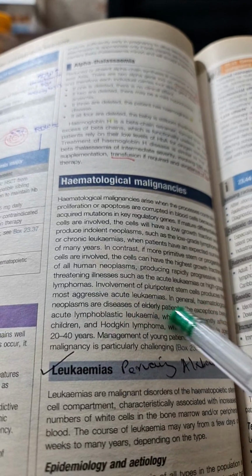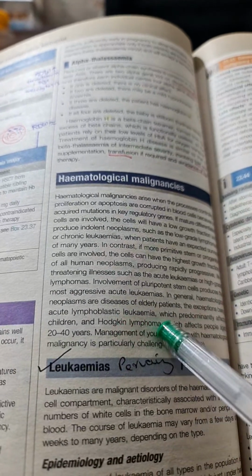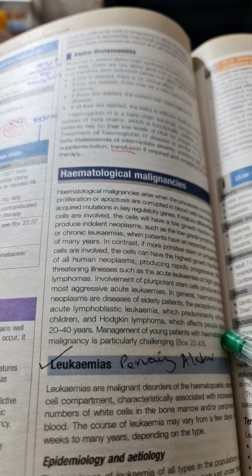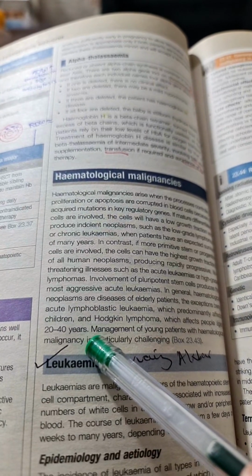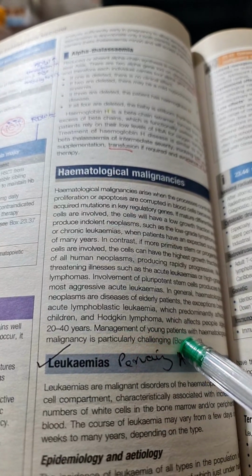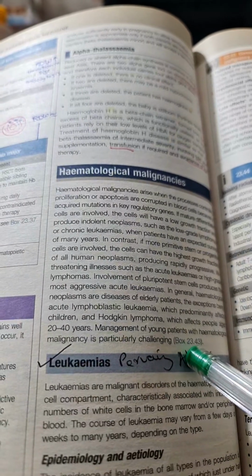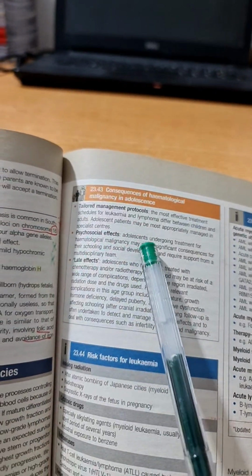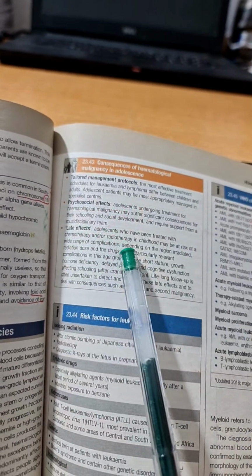In general, hematological neoplasms are diseases of the elderly, the exception being acute lymphoblastic leukemia, which predominantly affects children, and Hodgkin's, which affects people aged 20 to 40 years. Management of young patients with hematological malignancy is particularly challenging. Consequences of malignancy in adolescents, but we are not going to do that. We just have to do a tailored management protocol, psychological effects and late effects.